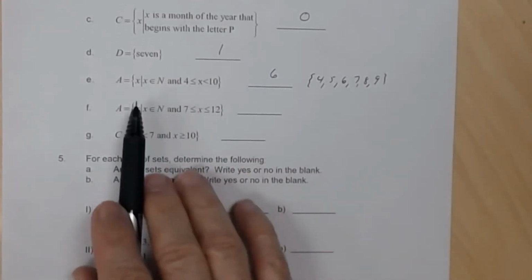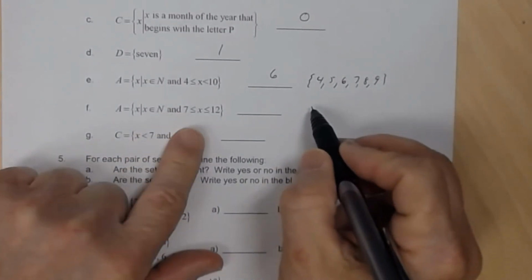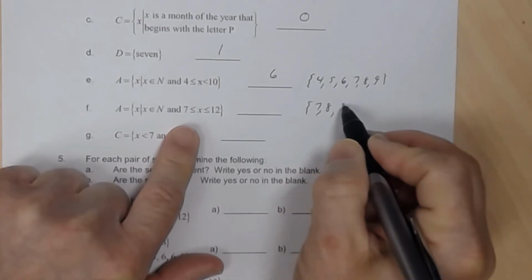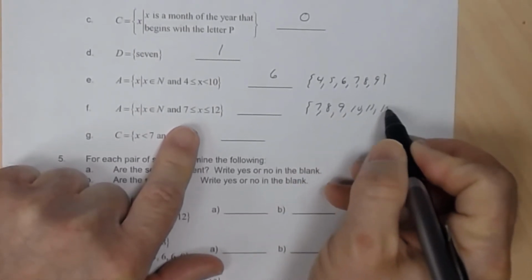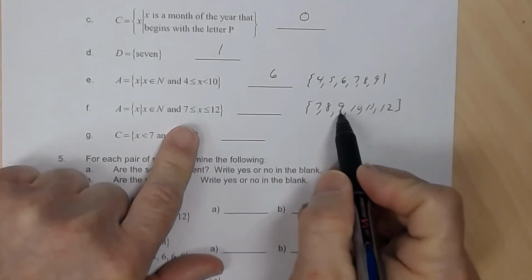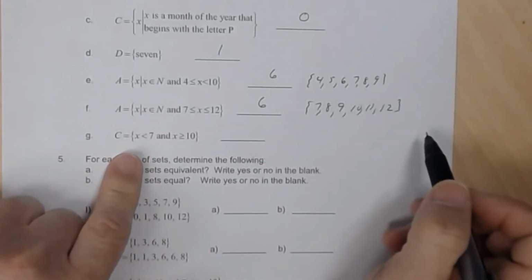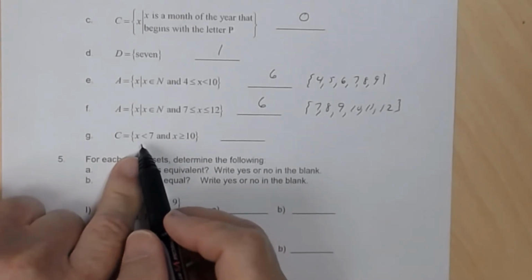Here, do the same thing, list them. So the natural numbers, and you notice there's an equal sign in both of those. So that's 7, 8, 9, 10, 11, 12. So that's 1, 2, 3, 4, 5, 6. That's 6 also.